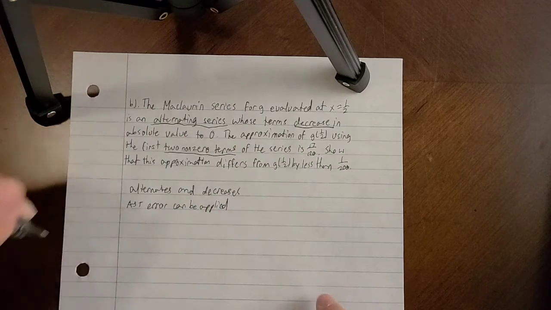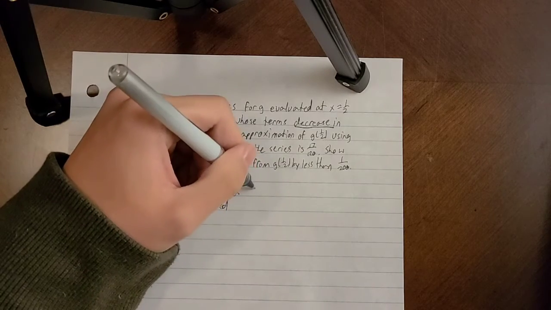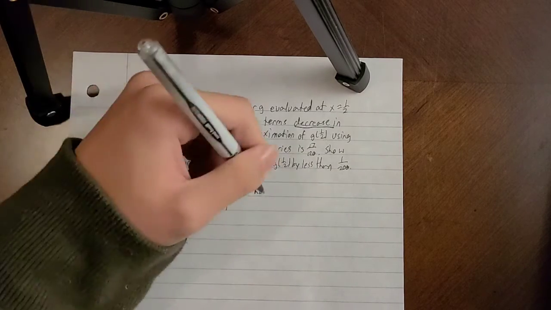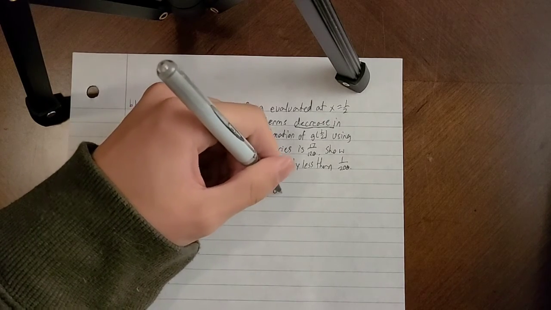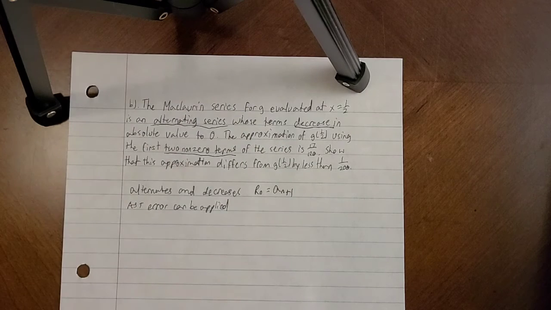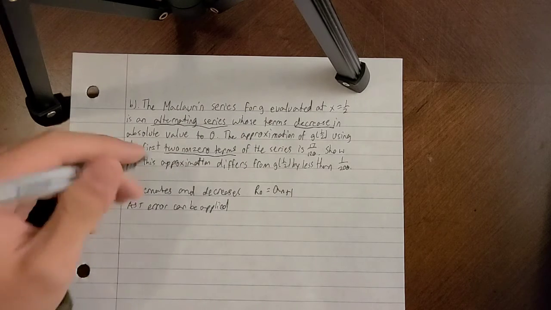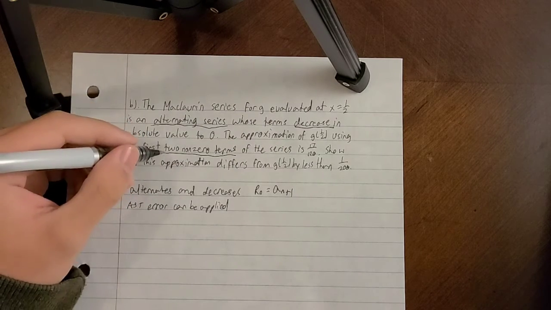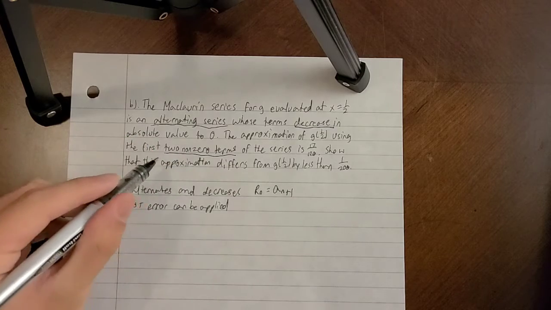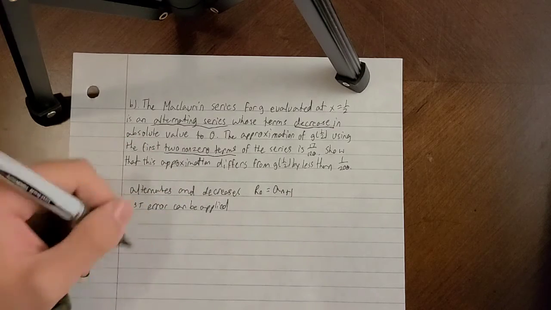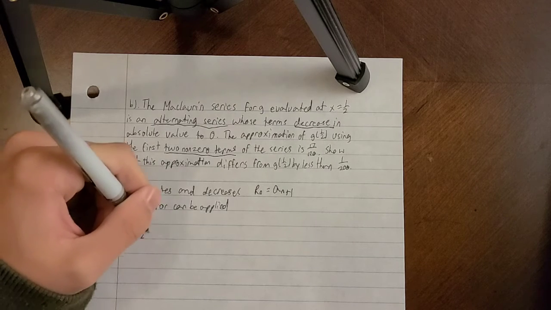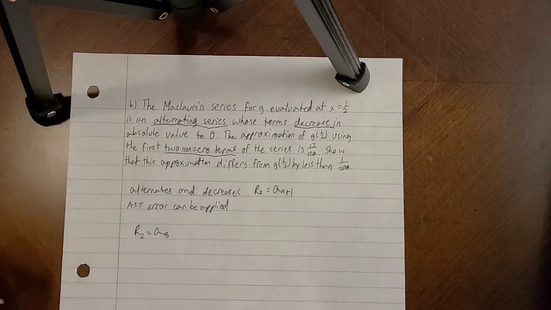And so AST error is basically when R of n, the error at the nth term, equals a of n plus 1. So since we're trying to prove that the error of the first two non-zero terms is less than 1/200, it's just R of 2 equals a of 3.